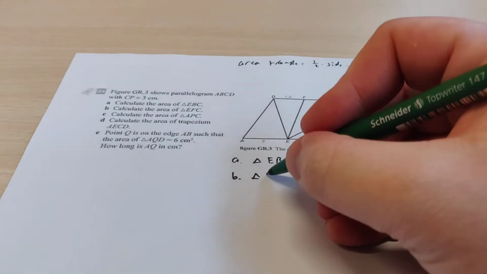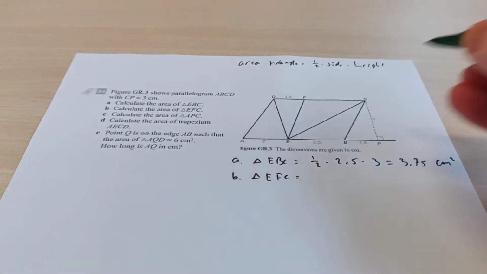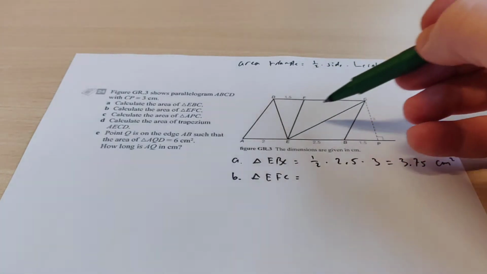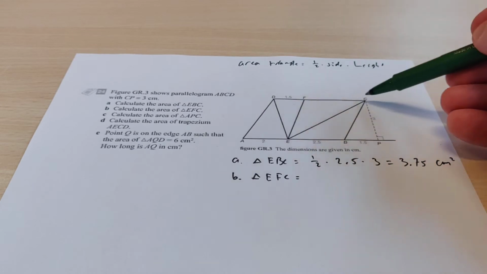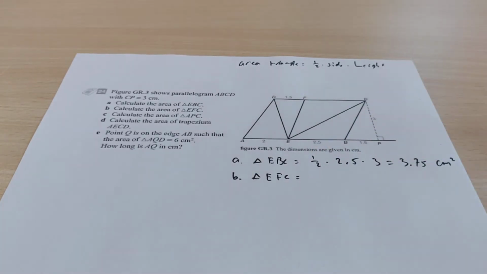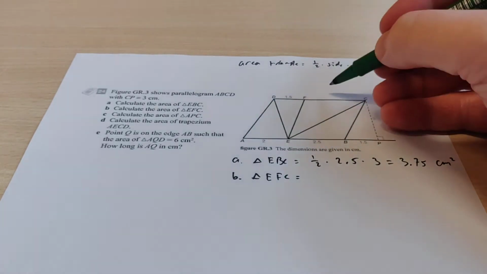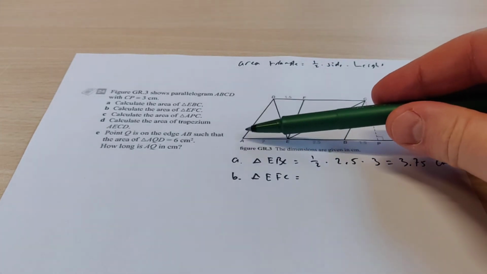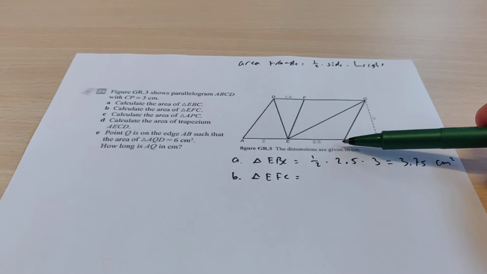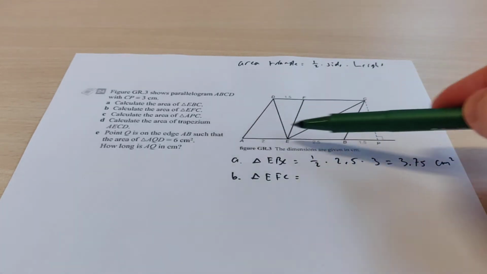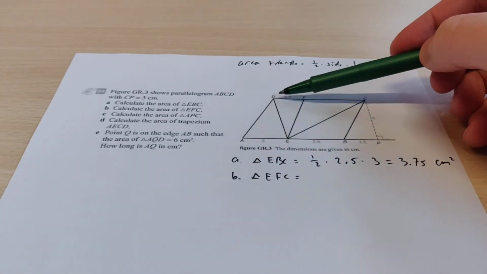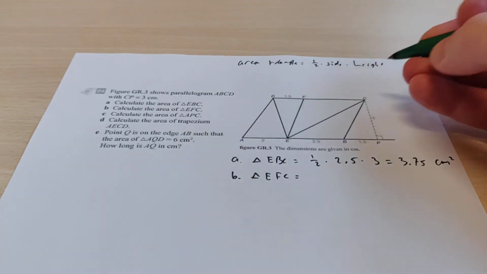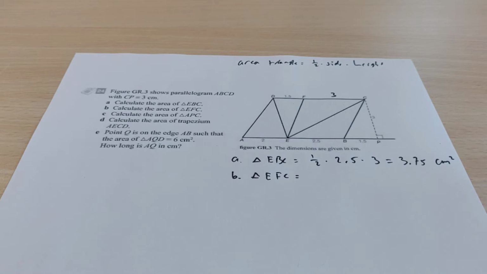And exercise B is triangle EFC. Alright. So if you want to calculate the area of triangle EFC, so E is here, F is there, and C is there, right? We don't know any of the sides, so we need to figure something out. Well, we can actually figure out what that side is, FC, because you know that this length from A to B is 4.5. And this shape is a parallelogram. That means that this length is also 4.5. So if you do 4.5 minus 1.5, you know that this length should be 3.